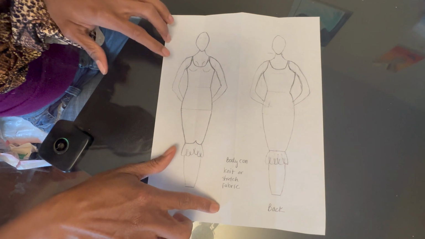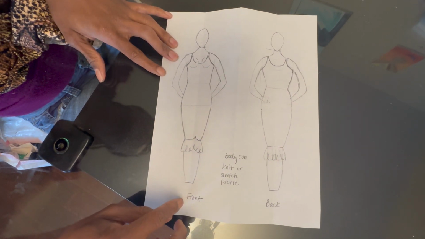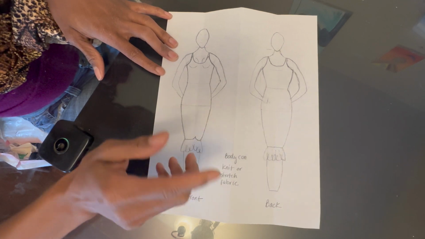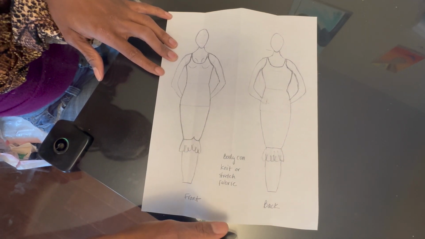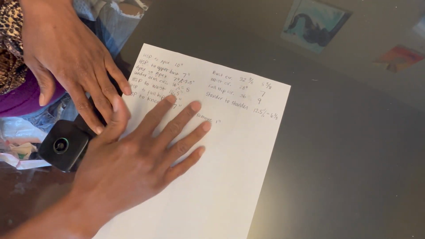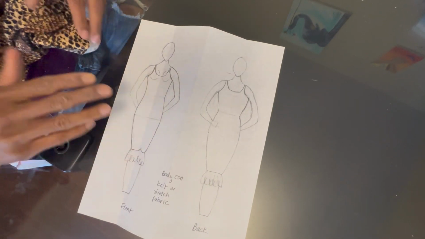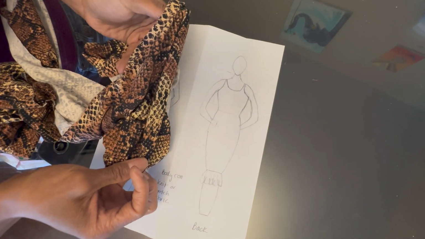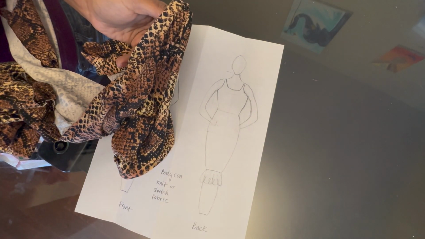So I just like to write notes, identify what's the front and the back, say what type of fabric I'm going to use. And sometimes I even like to put my measurements. In this case, I put a lot of my measurements and note taking on the back of the image that I drew. And this is the fabric that I intend to use to make the dress.